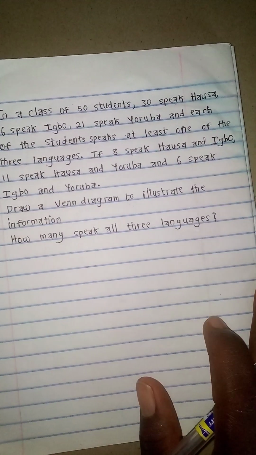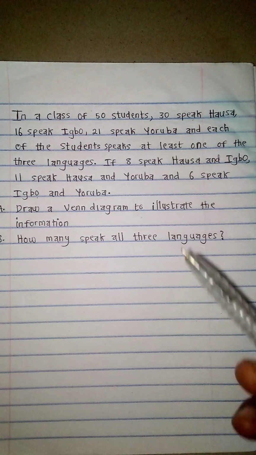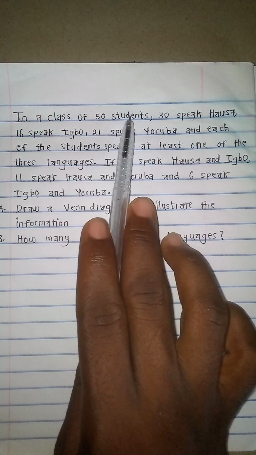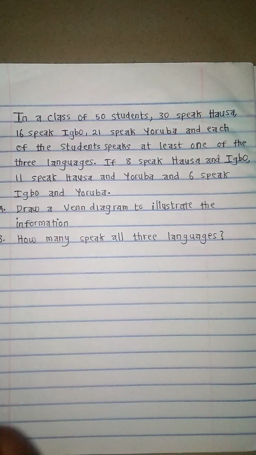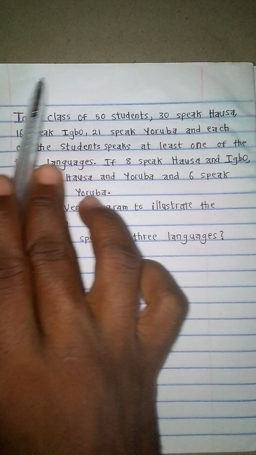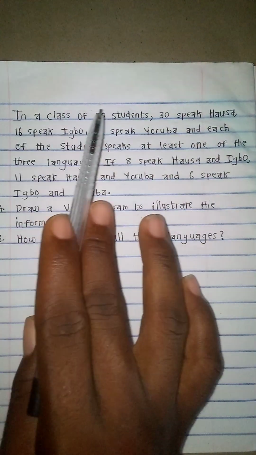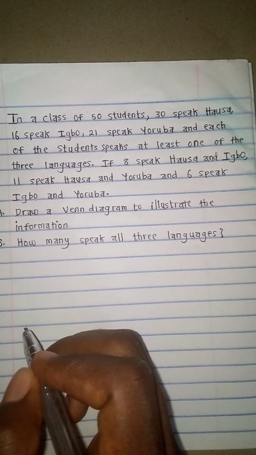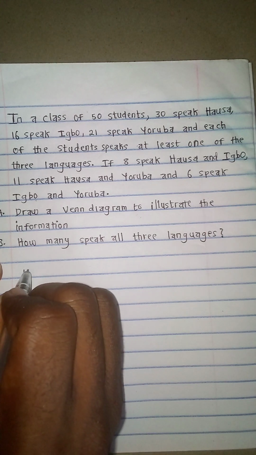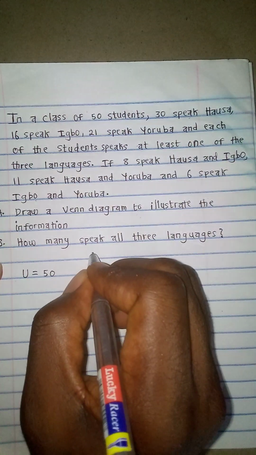Okay, so let's come back to our question. How do we know if this is a 3 set Venn diagram question or a 2 set Venn diagram? Obviously, they said in a class of 50 students. Now, this 50 students stands for our universal set. They didn't say in a class of 100 or 200. They only said in a class of 50 students. So the first thing you should do is bring out your parameters, which is our universal set, 50. Good. In fact, solution.